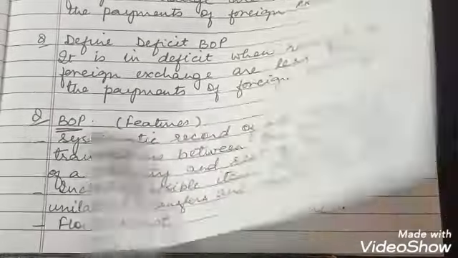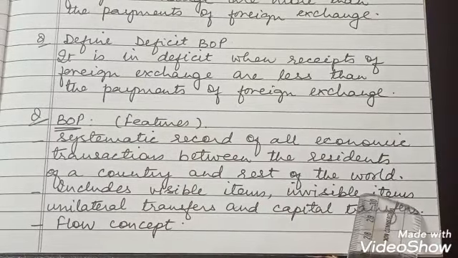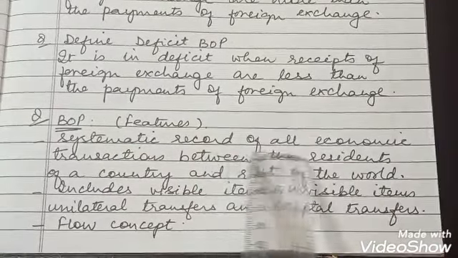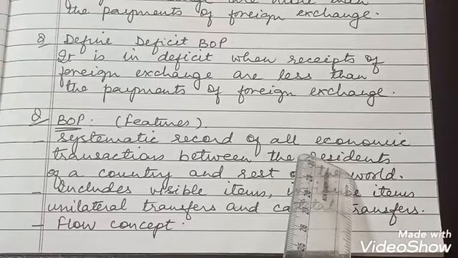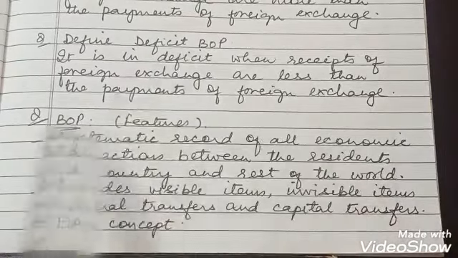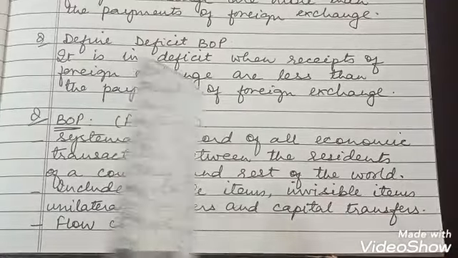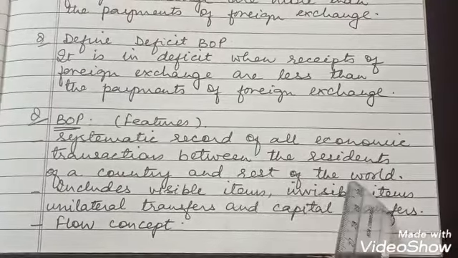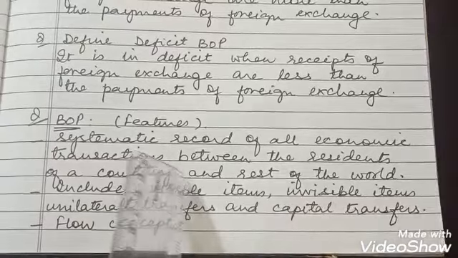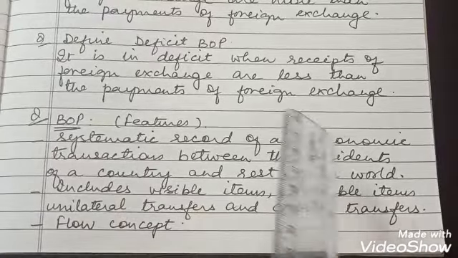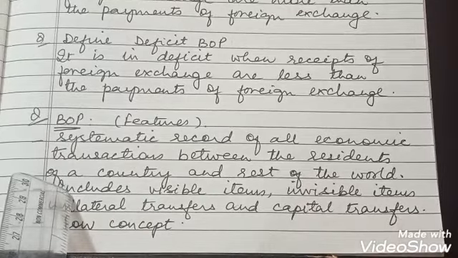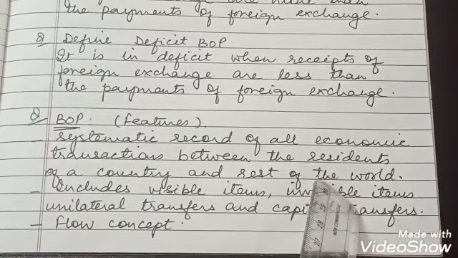In a nutshell, let us understand the features of balance of payment. One, it's a systematic record of all economic transactions, I just told you, between residents of a country and rest of the world. ये पहला feature है. Second, it includes four types of transactions, I just told you. So I'm just doing the summary of it. Visible items, invisible items, unilateral transfers and capital transfers.